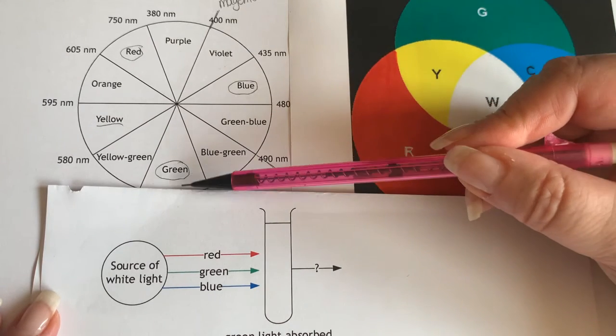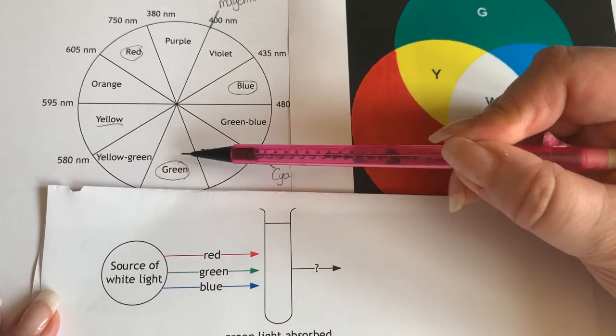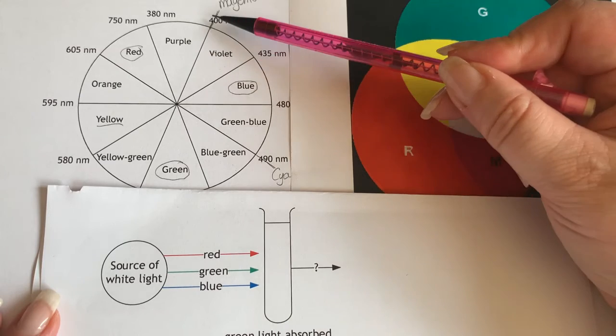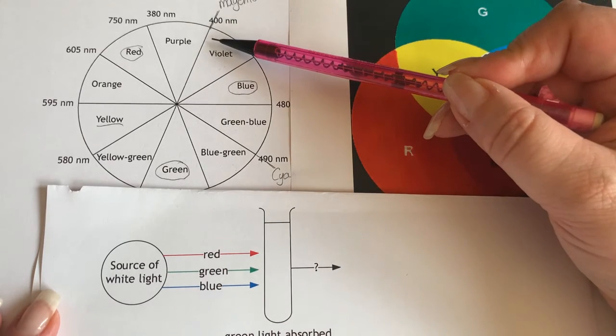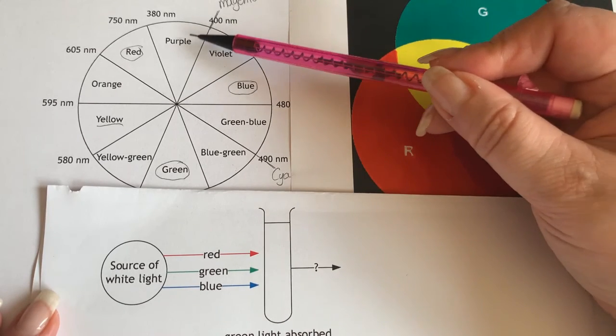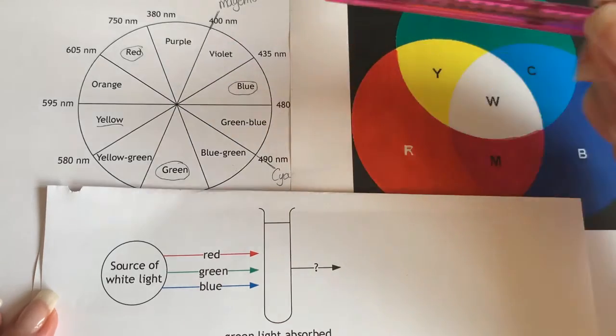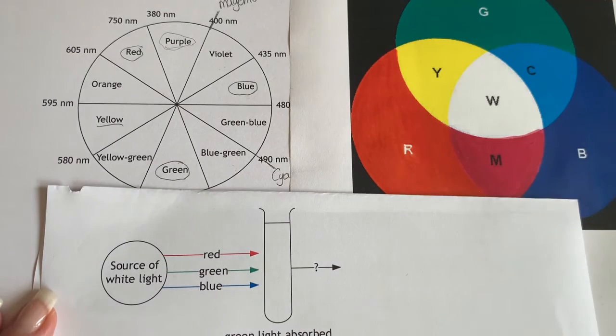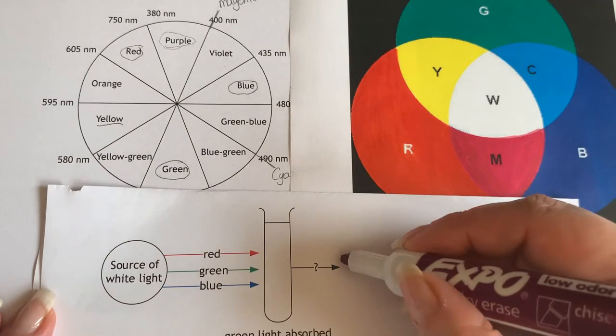On the colour wheel, if green light is absorbed, then we would expect this magenta to go, but the one that we would choose in terms of the SQA would be the exact opposite colour, and we would say that the purple is the one that's visible because that's the one that's been transmitted through the solution.